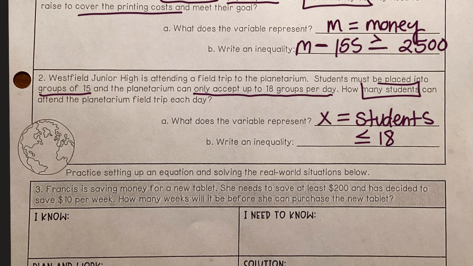So my value for my students is going to be X. I know that they're split into groups of 15. So X divided by 15, my total number of kids divided into groups of 15, cannot be any bigger than, or can be exactly equal to, my 18 groups per day. So that's what my inequality would look like.